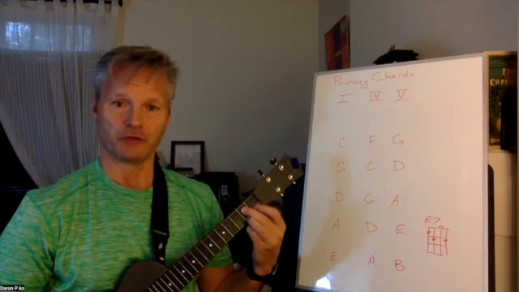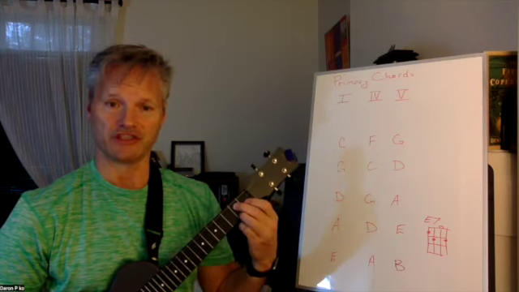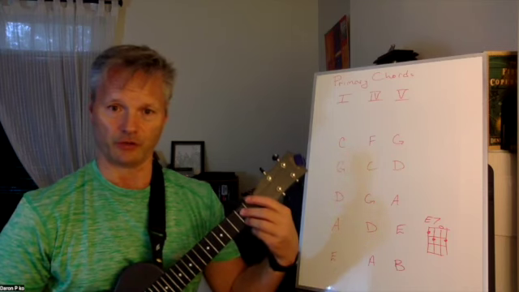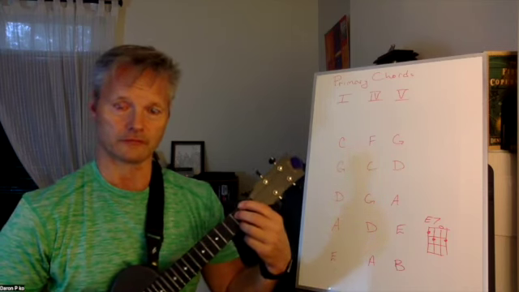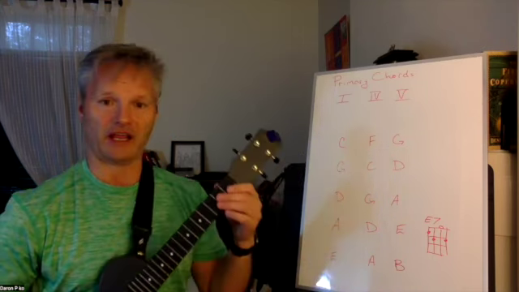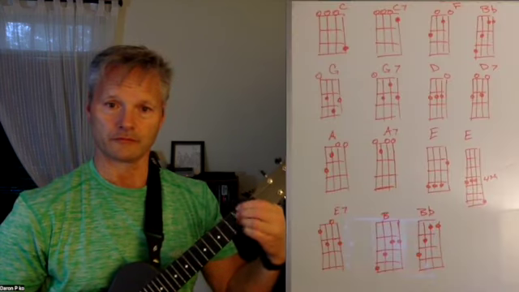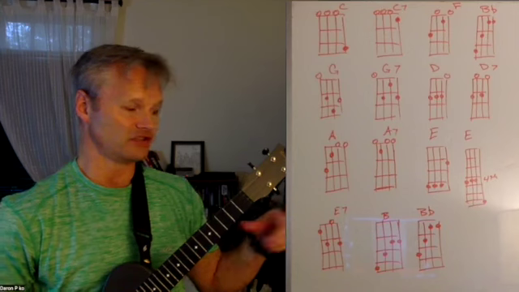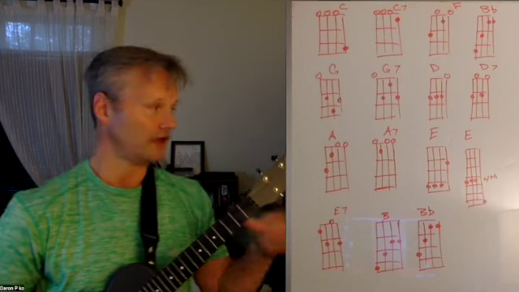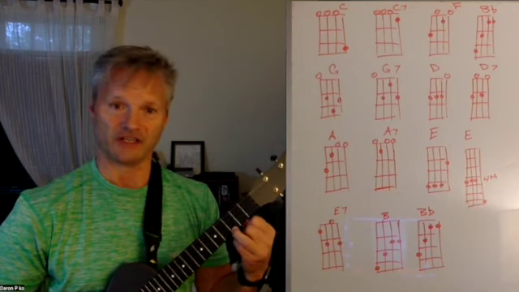But instead of putting the pointer on the 2nd string, put it on the 4th. So G7, 2, 1, 2, and an open. E7 is 2, open, 2, and a 1. E7s like to land on A's. A7s want to land on D's. D7s then land on G's, G7s land on C's.